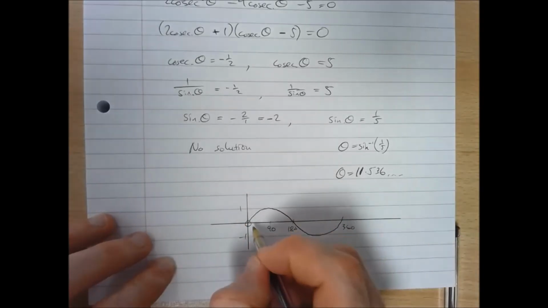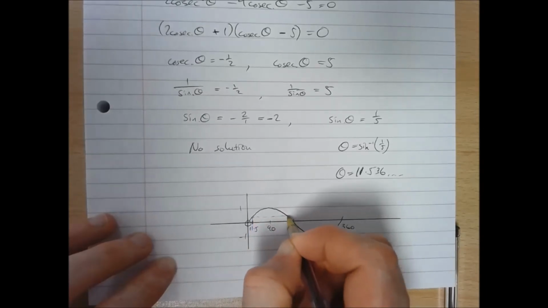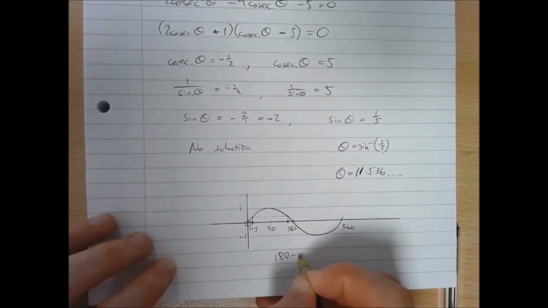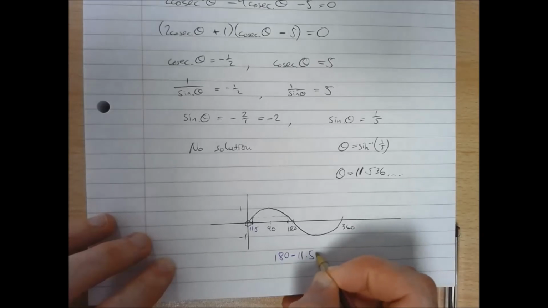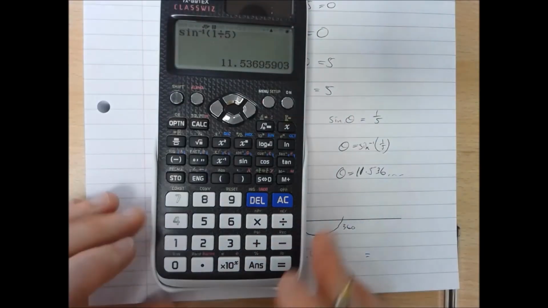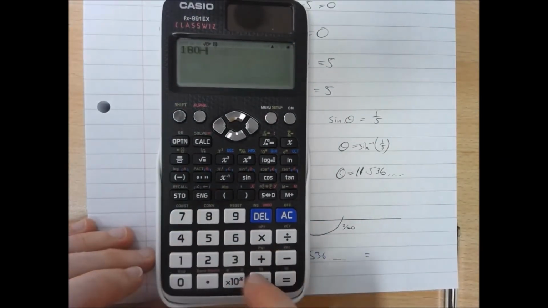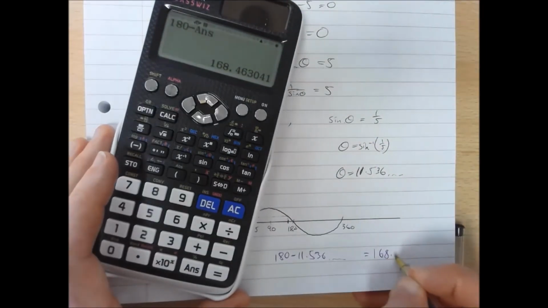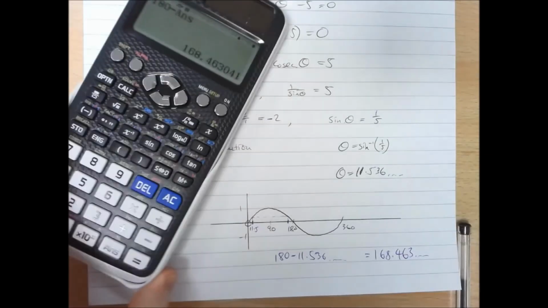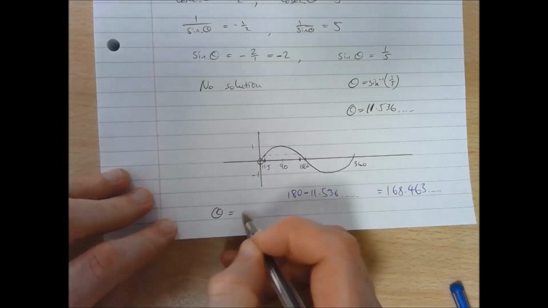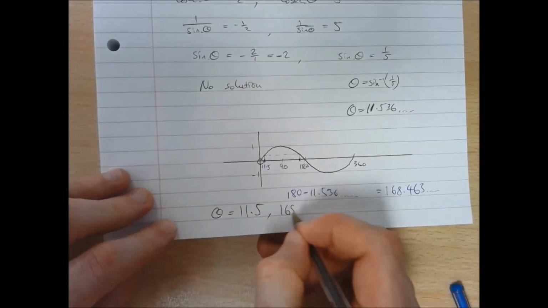Okay, so 11.53, really quite close here, so 11.5, up, along, down, that angle there, well that's going to be 180 minus 11.536, etc. Okay, so I've still got that on my calculator, so 180 minus the answer, 168.463, etc. Okay, and therefore, given the answers to one decimal place, theta equals 11.5 or 168.5.